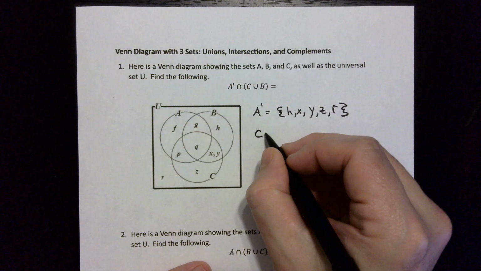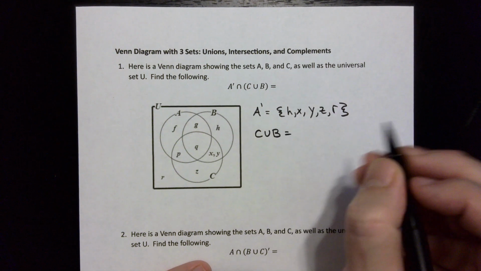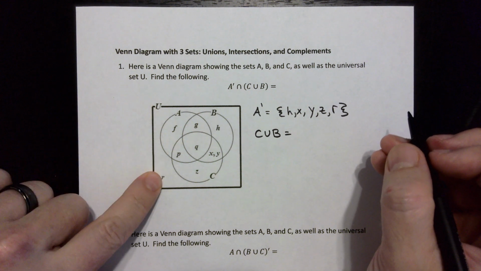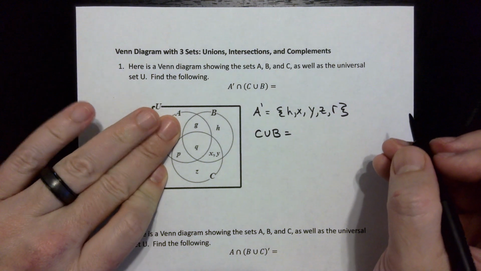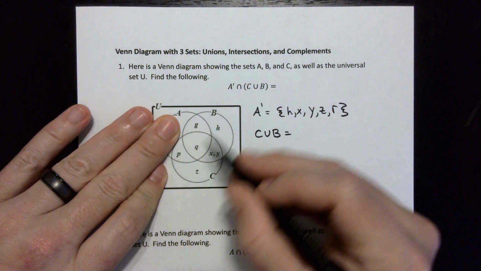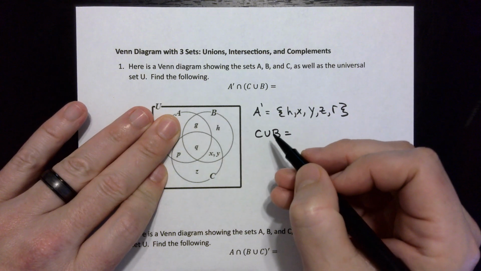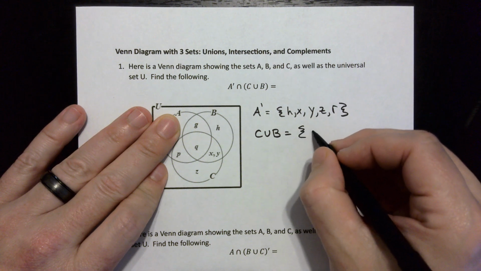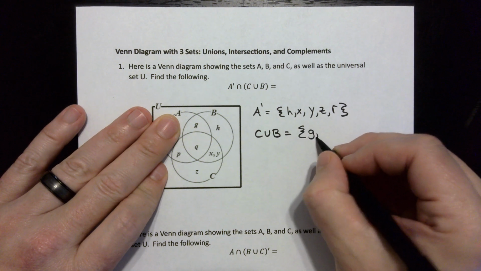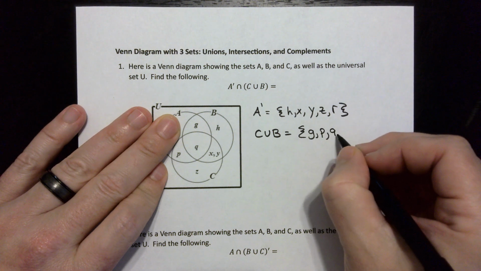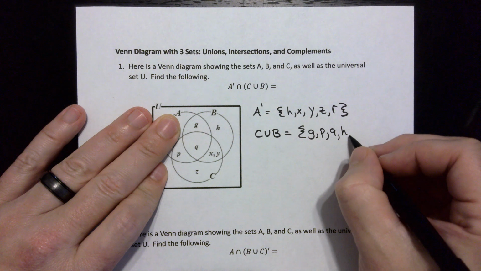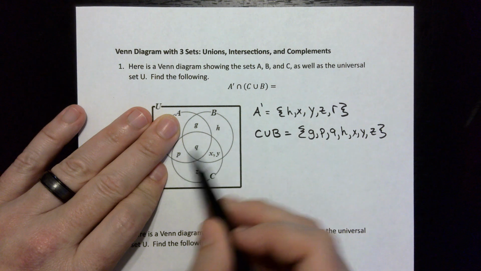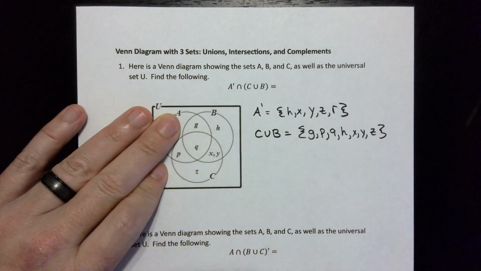Now let's figure out what C union B is. That's everything that's in C or in B. Okay, so this won't be included, and this won't be included. Everything else is included because it's in C or B. And this is union, so if it happens once, you write it down. Okay, so this is G, P, Q, H, X, Y, Z. Okay, G, P, H, Q, X, Y, Z. All right, there we go.